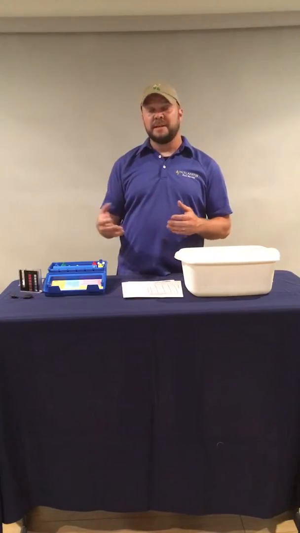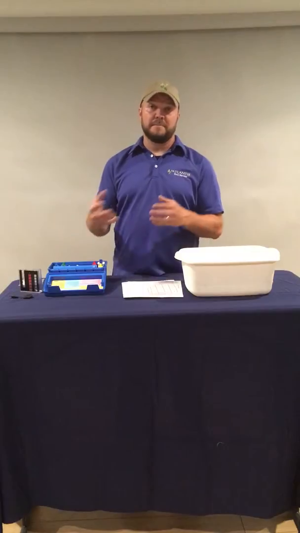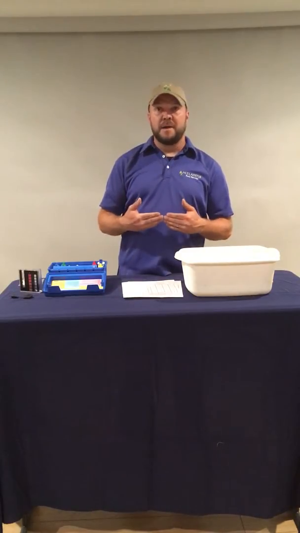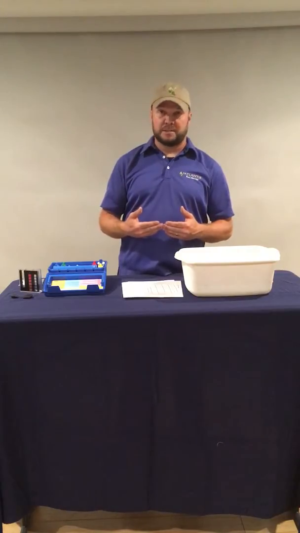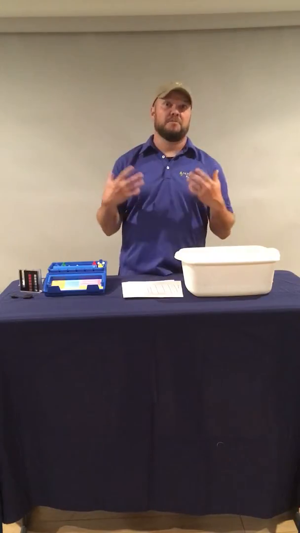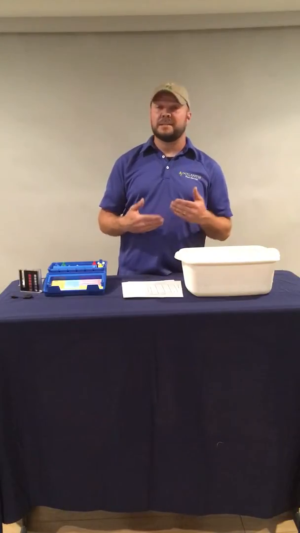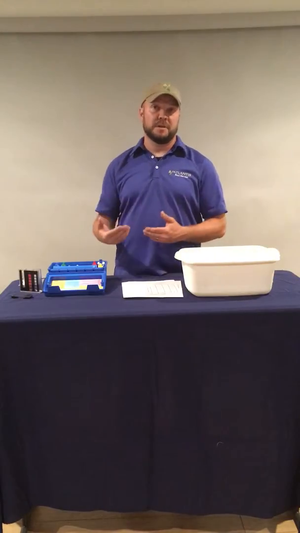The problem comes in if you have just enough free chlorine to make the combined chlorine, but not to get rid of the combined chlorine. Now you have a combined chlorine problem, and that's the pool that smells like chlorine. You walk into the hotel, you walk into the fitness club, and you smell chlorine. You're not smelling chlorine, you're smelling used up chlorine.